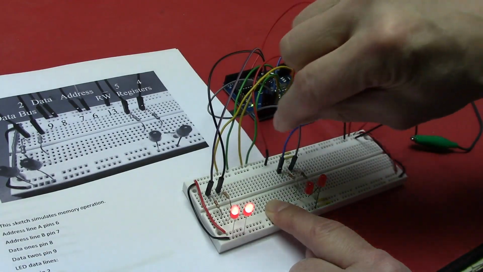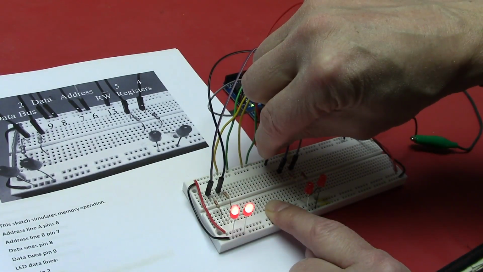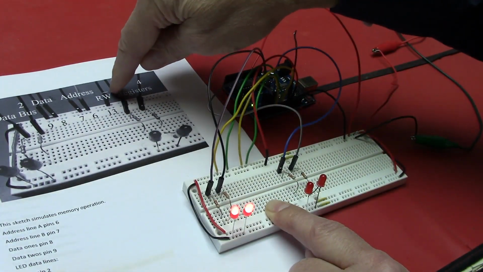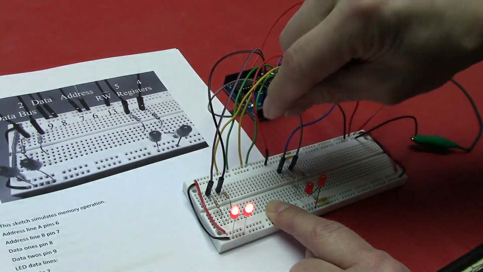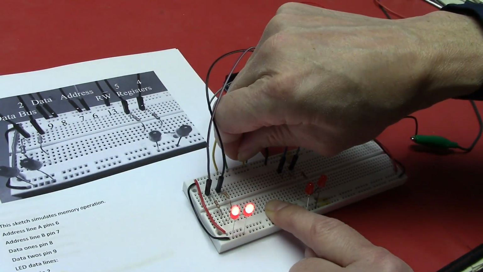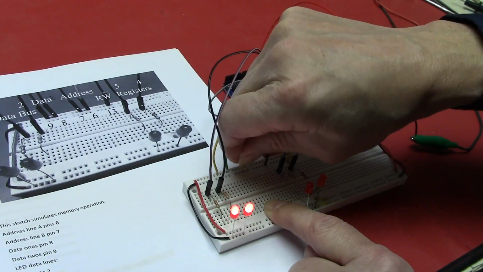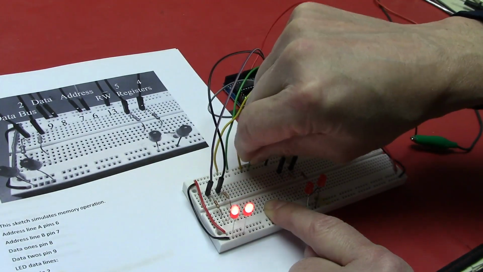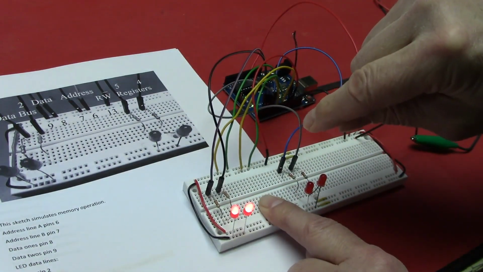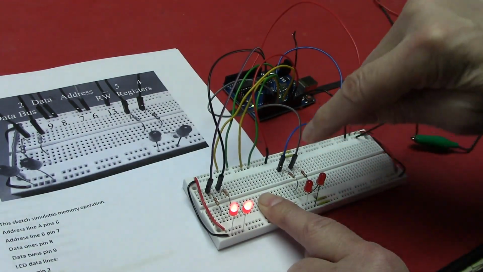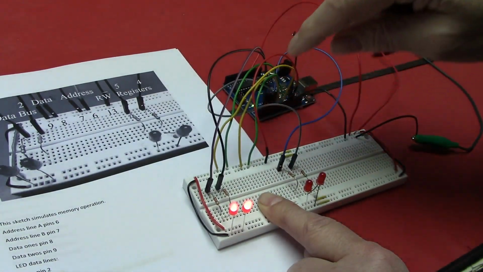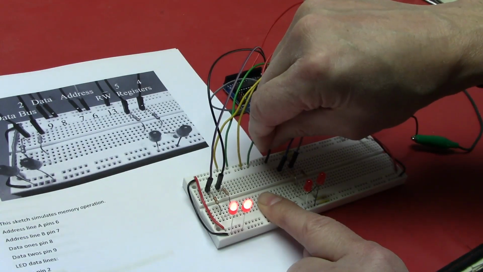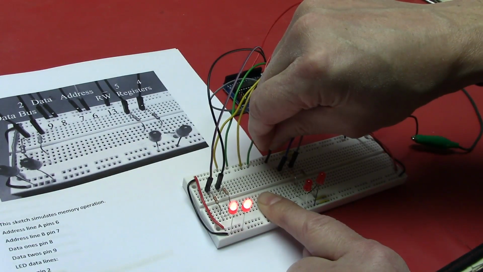And now I change my read-write from no longer being grounded, no longer writing, it'll go to a read, and let me put everything back. My register will start at 0, 0, and we'll go through each one of those register addresses and see if our data is actually latched in there. So let me go ahead now and change my pin 13 to read.